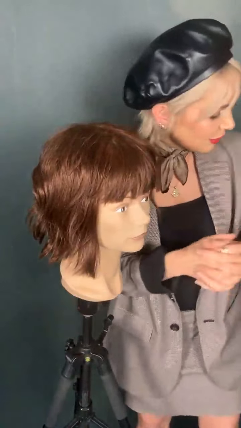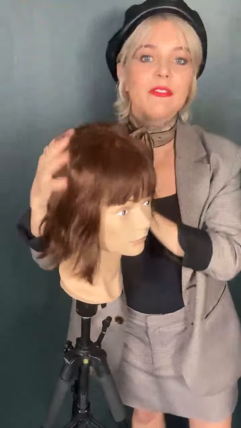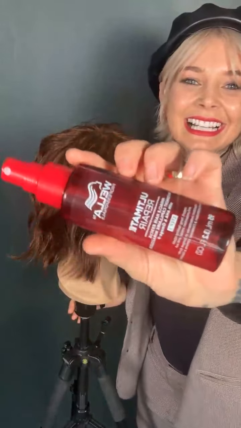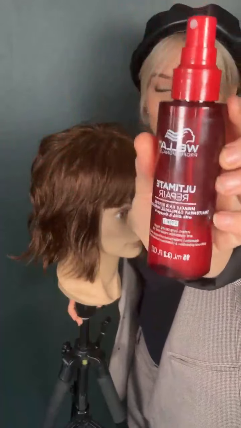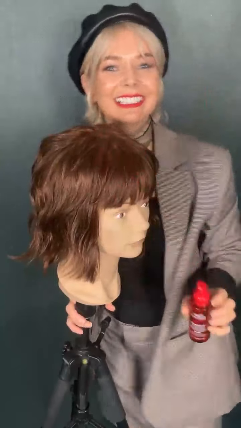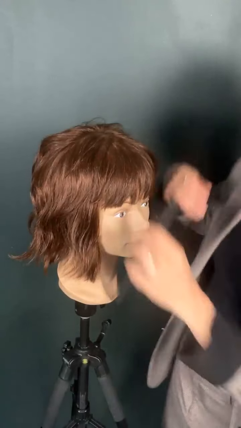Got one quick question. What is the name of the spray that you use? The name of the spray that I use, this guy. Oh, the long name? It's Ultimate Repair Miracle Hair Rescue Spray. Obsessed, like obsessed.